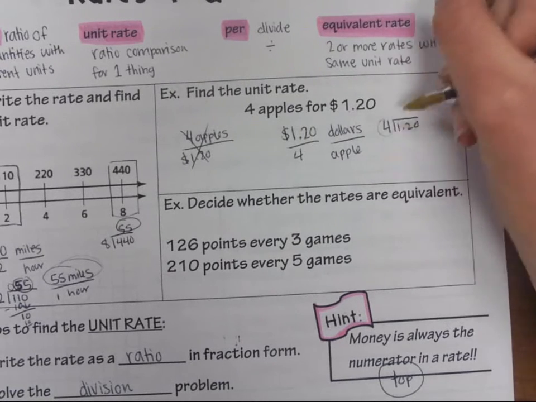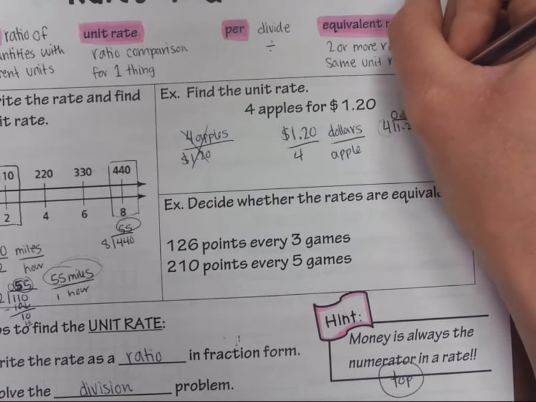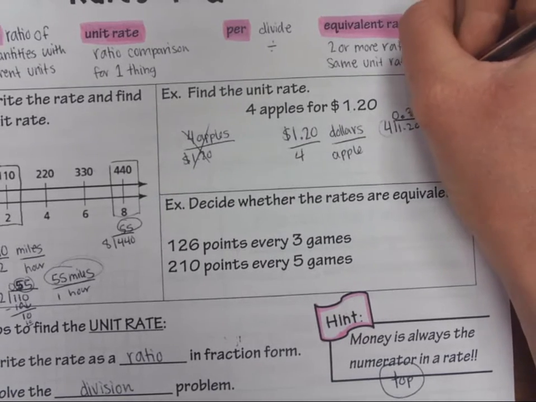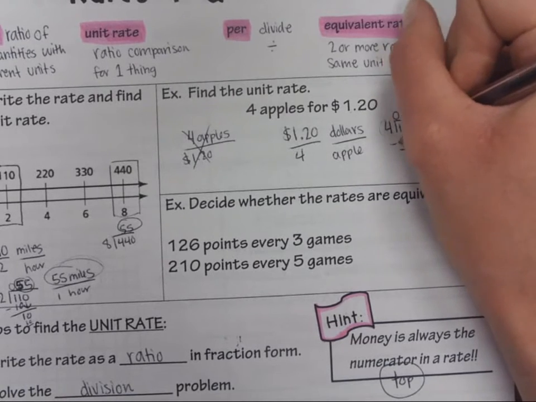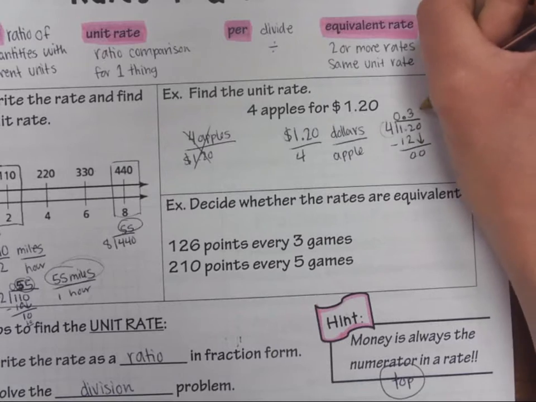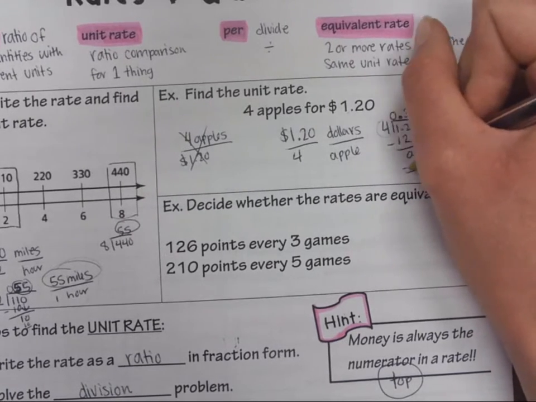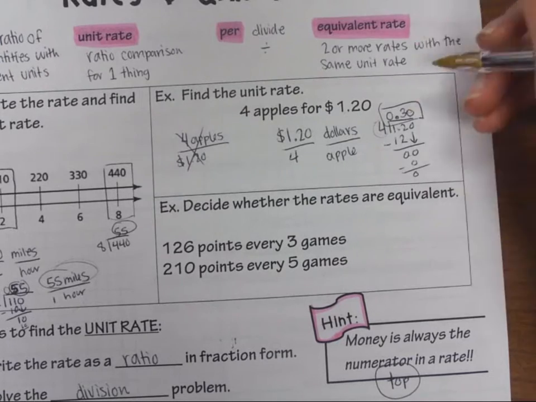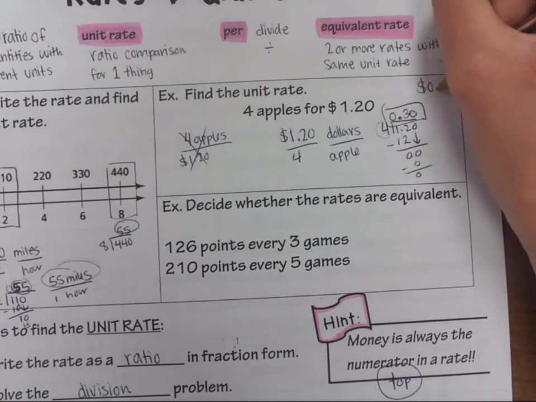Does 4 go into 1? Nope. I bring my decimal straight up. 4 does go into 12. It goes 3 times. It gets me exactly 12. I subtract. I get a 0. I bring down a 0. 4 goes into 0 times. Okay, and I'm done. So I know that it's going to cost 30 cents, because that's what that means.